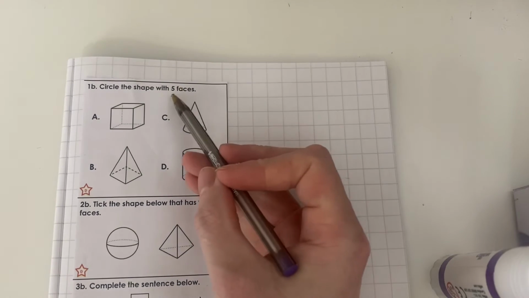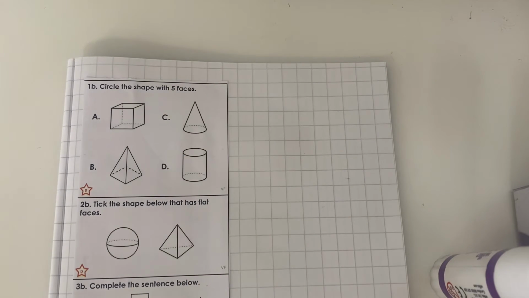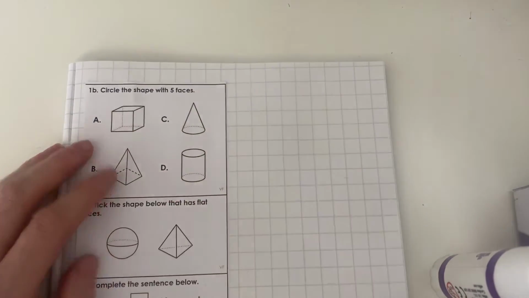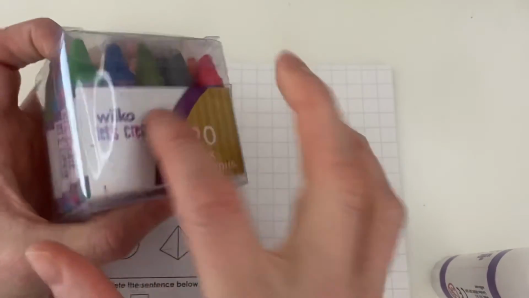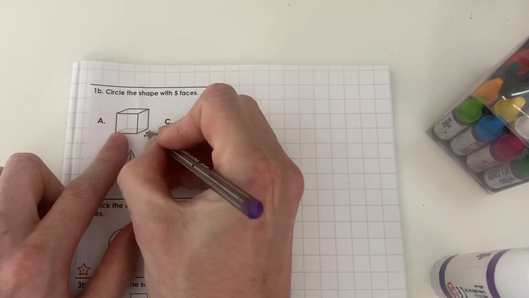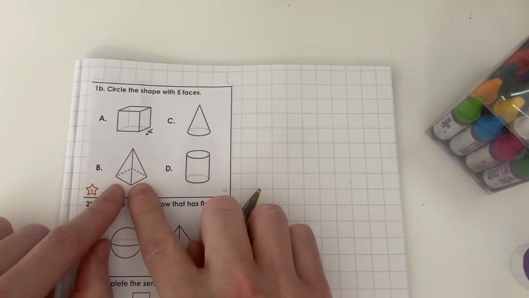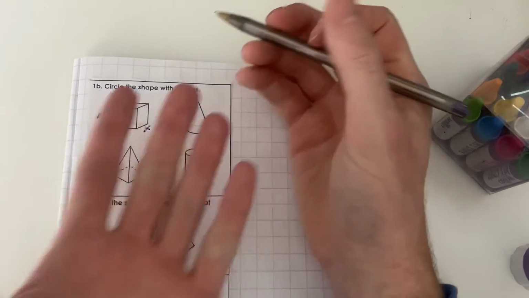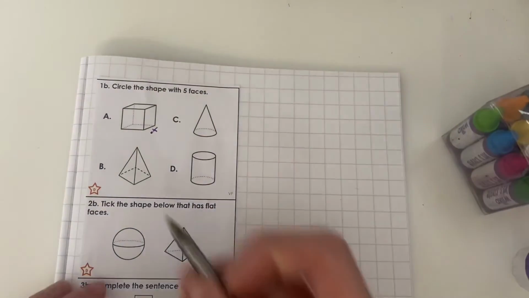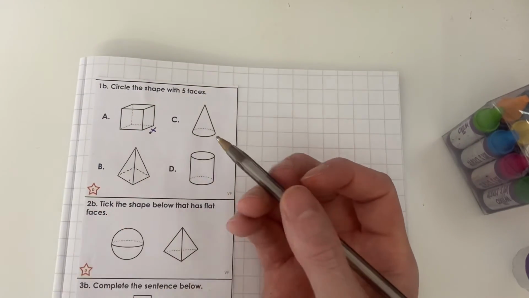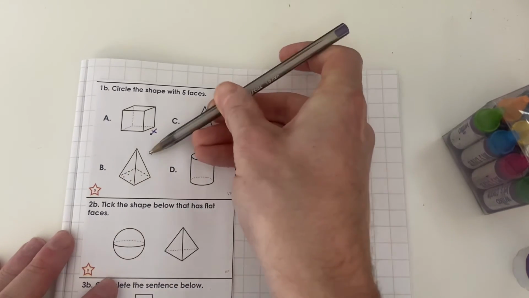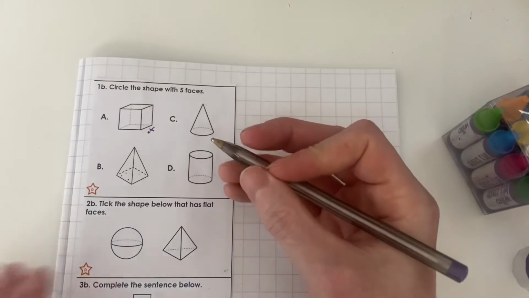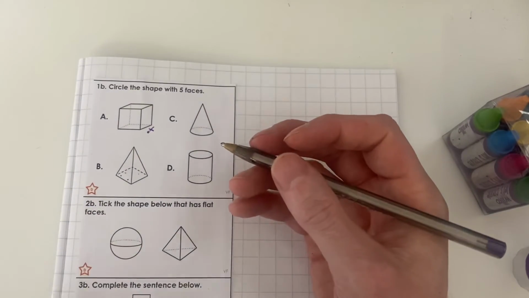Circle the shape with 5 faces. So this is a cube. 1, 2, 3, 4, 5, 6. So it can't be that. B, this is a square-based pyramid. Now if you think that you've got a square, the bottom underneath is going to be 1 face, and if you've got a triangle there, from that angle and that angle, that's 4 triangles, and each one includes their own face.